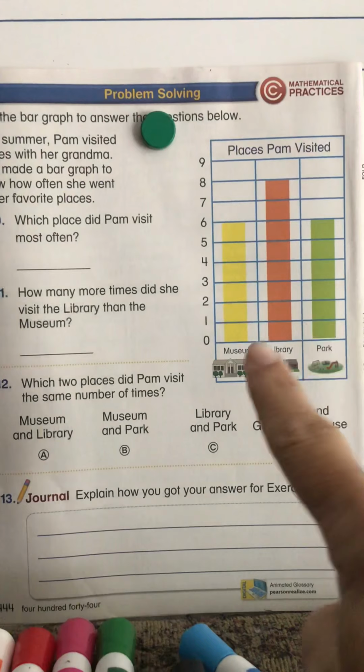Number 1, which kind of book was checked out by 5 people? So we want to look down here at our numbers. Here is number 5. Which bar graph ends at number 5? Books about people end at number 5. So we're going to write that word, people, on the line for number 1.